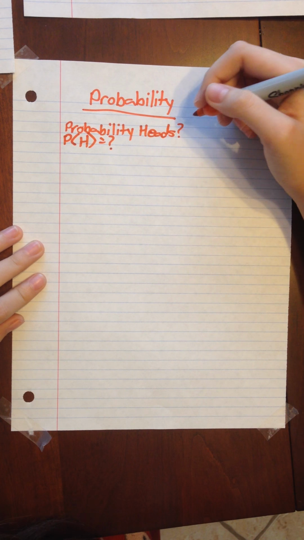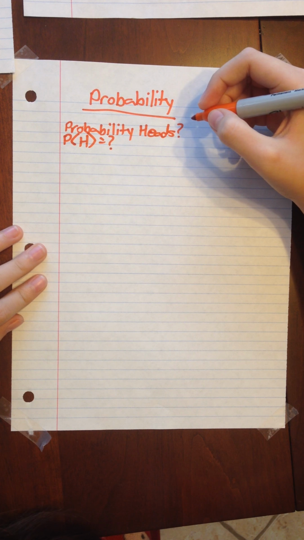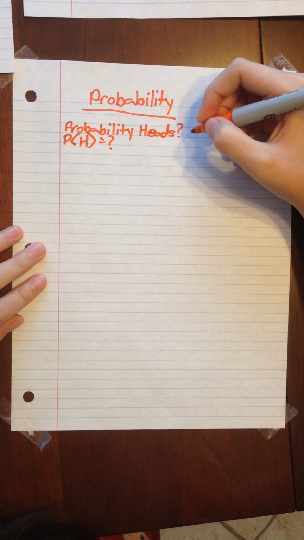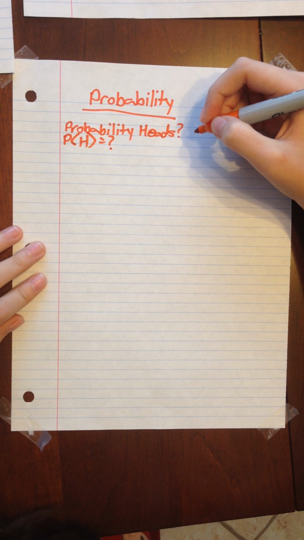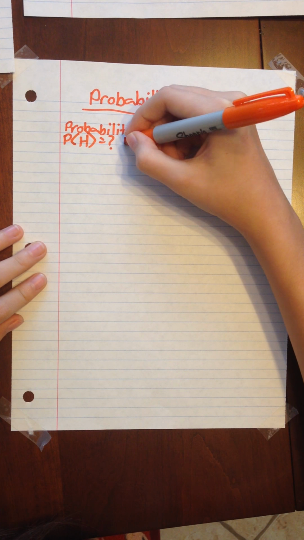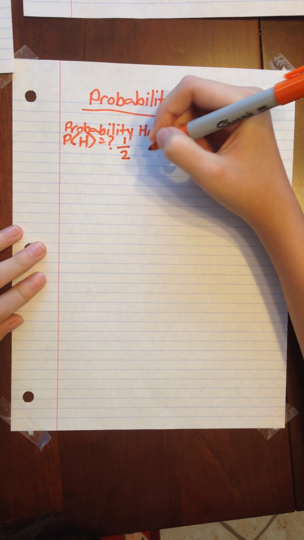So what is that? Well, we know that there are only two possibilities of a flip, heads or tails. We also know that this is a fair coin, so each of these outcomes is equally likely to happen. Therefore, the probability of flipping heads is 1/2.